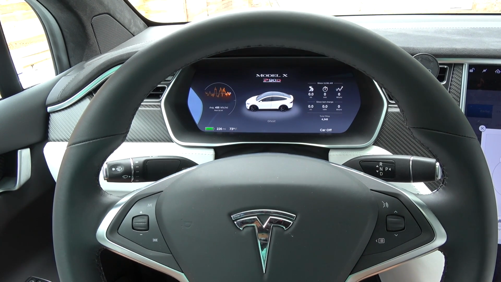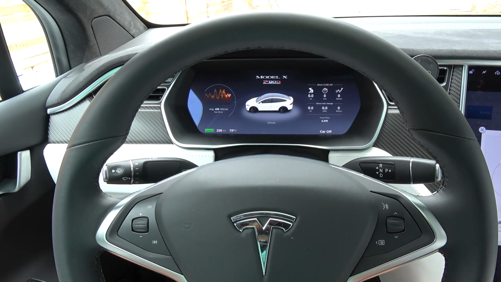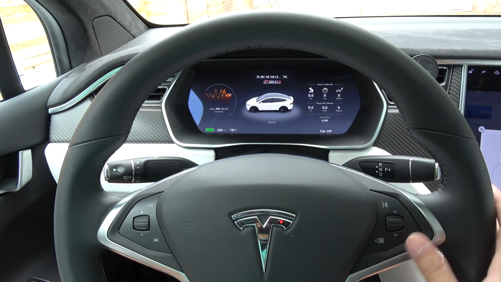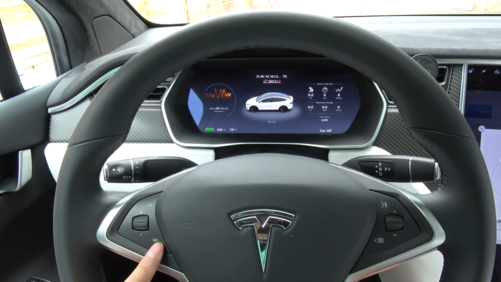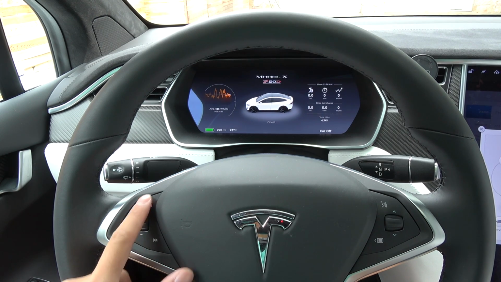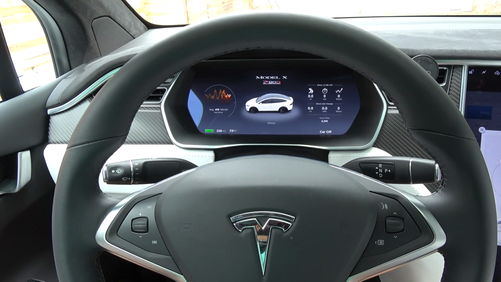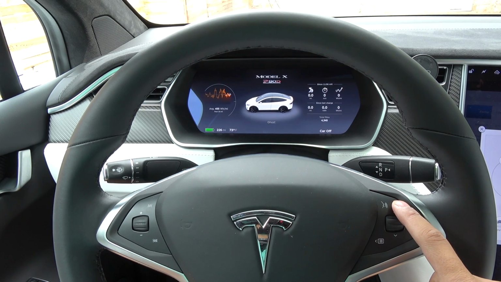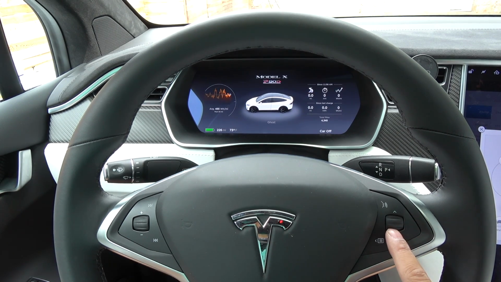Hi guys, I want to show you some of the cool controls from a driver perspective. There are some controls here and some controls on this side. These are radio controls, radio station or audio controls on your left, and you have your speech recognition or voice commands and menu. And this is a special button that you program to be whatever you want.